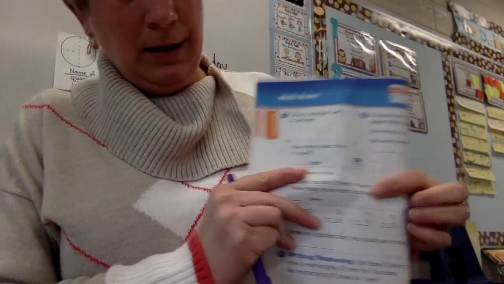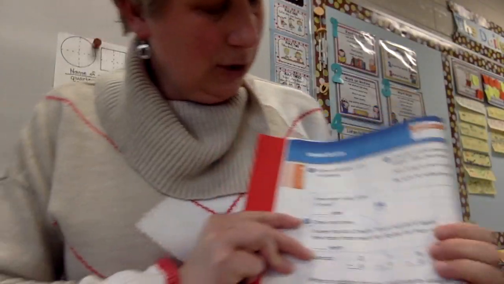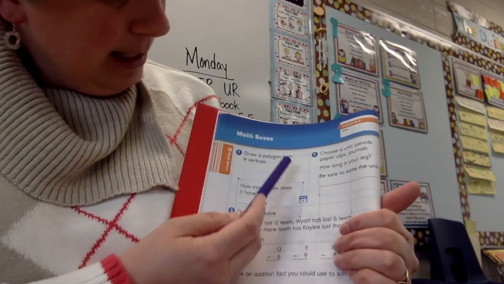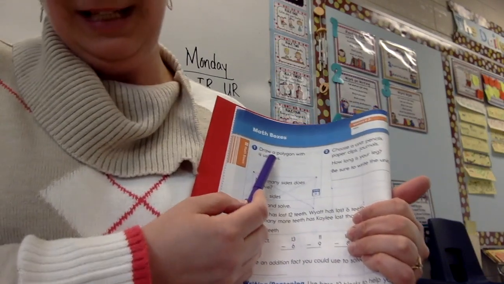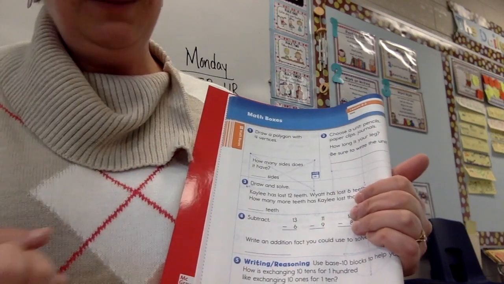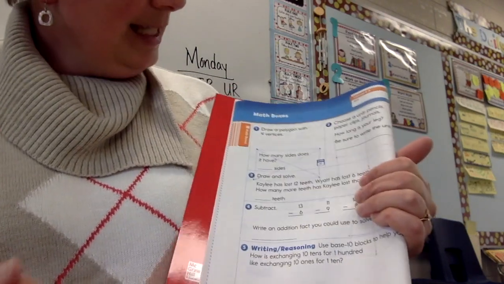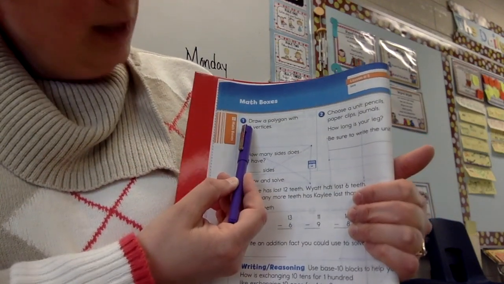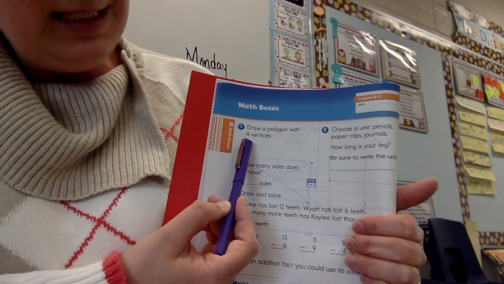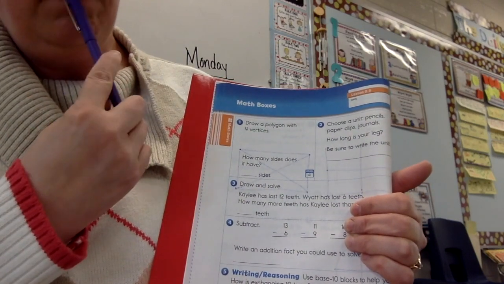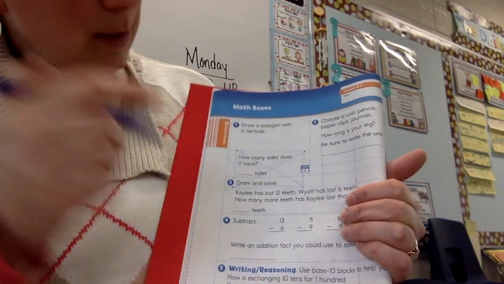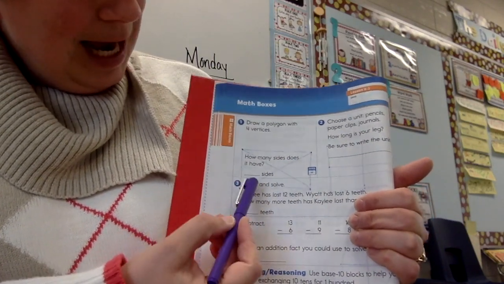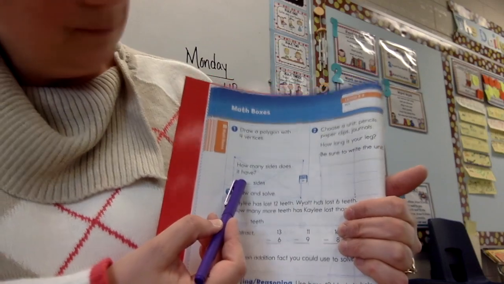And let's look at what we have to do on this page. On number 1, it says draw a polygon with 4 vertices. Now remember, what does a polygon have to be? It has to be flat. It has to have at least 3 or more straight sides. But this one tells us they want you to draw one with 4 vertices. What's a vertice? Remember, it's the corners. So draw a shape with 4 corners. How many sides does it have? And write the answer right there on the line.